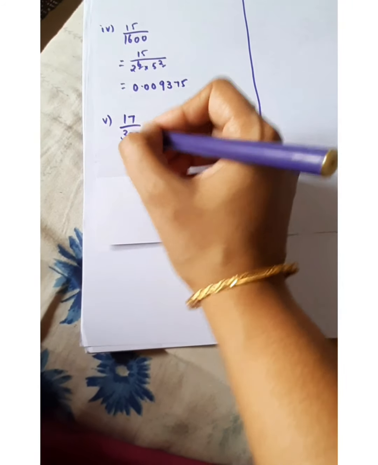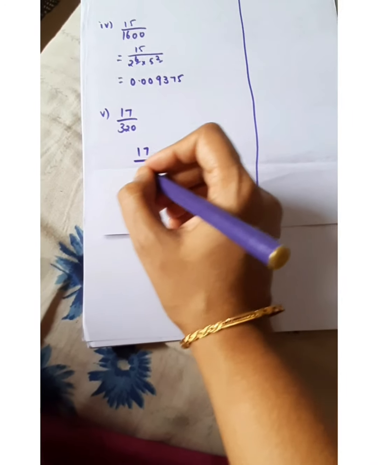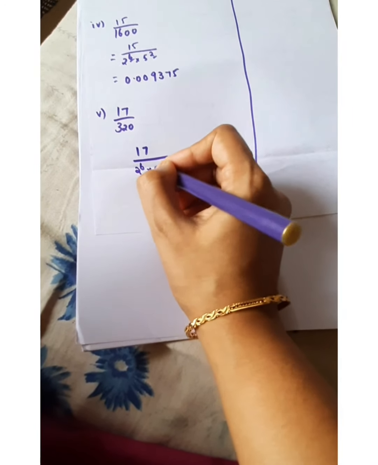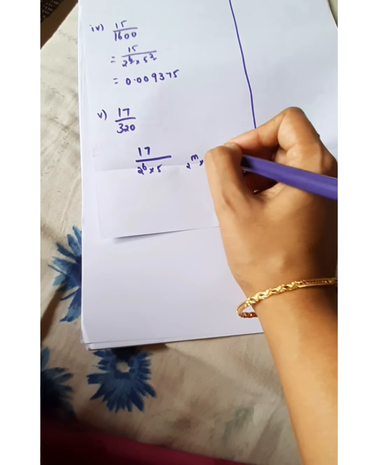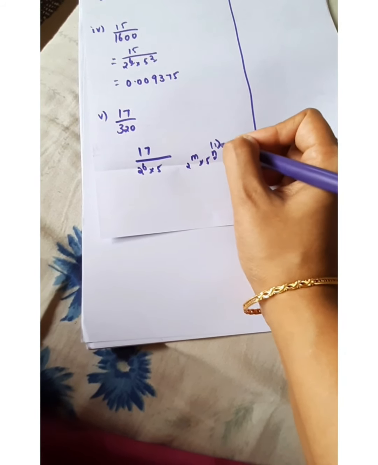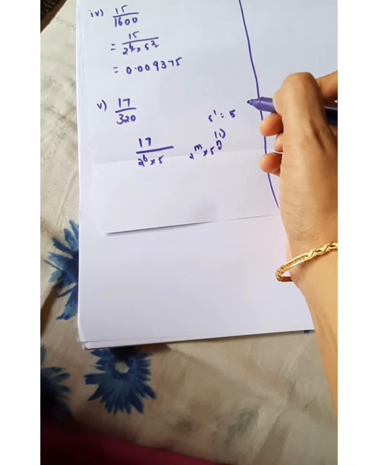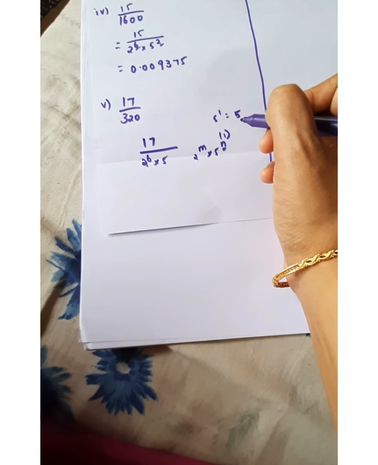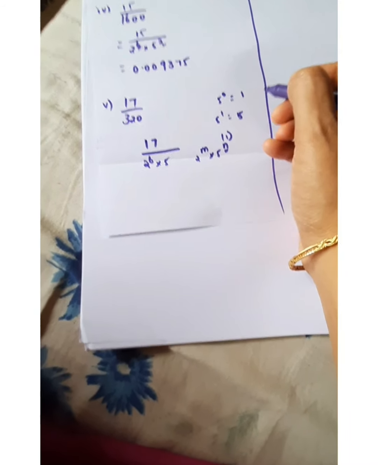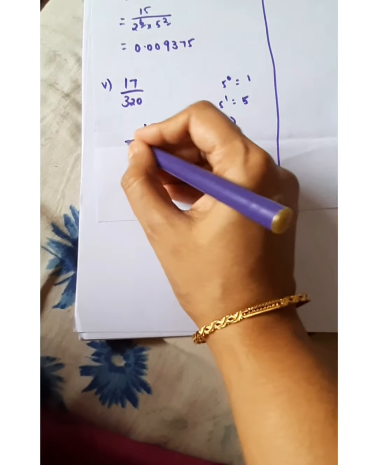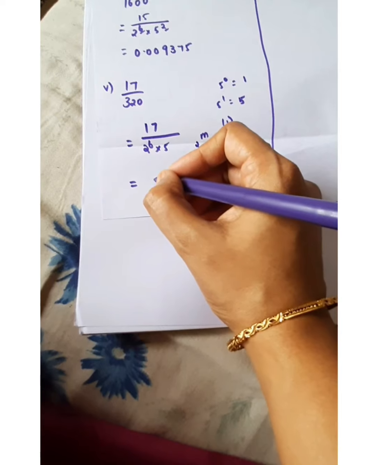Next is 17 by 320. 320 can be written as 2 to the power of 6 into 5 to the power of 1. So it's of the form 2 to the power of m into 5 to the power of n. Here it is 1. 5 to the power of 1 is 5, whereas 5 to the power of 0 is 1, just for the understanding and the exact difference. And 17 is again not a factor of 2 and 5.